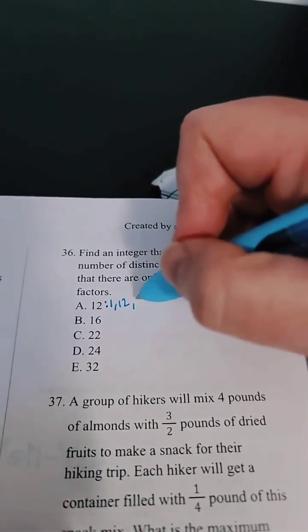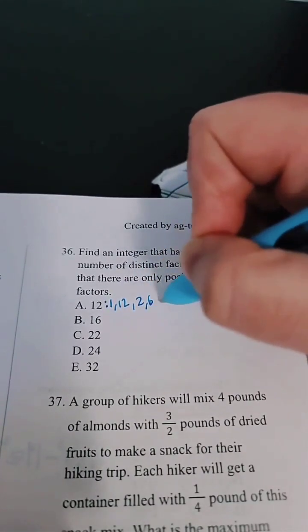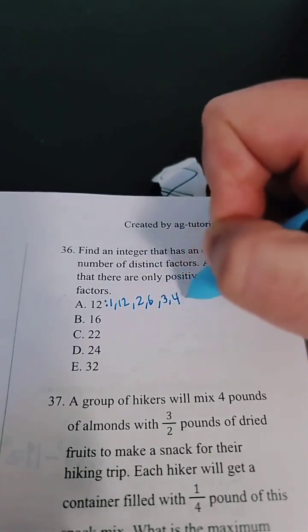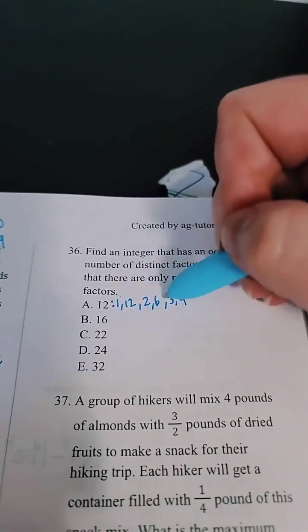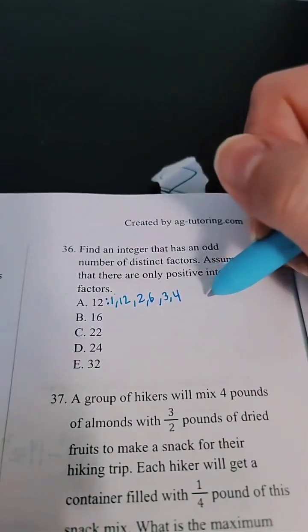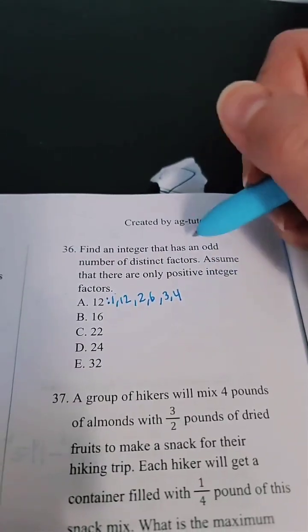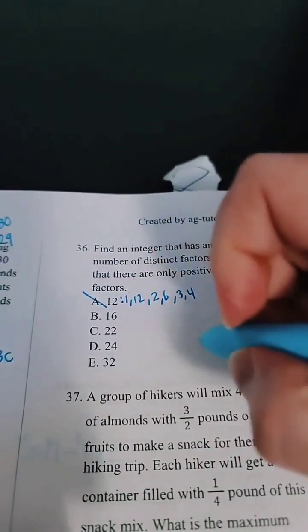1 times 12. And then 2 times 6, so 2 and 6 are factors. And then 3 times 4, so 3 and 4 are factors. That means that there are 1, 2, 3, 4, 5, 6 distinct factors, which is not an odd number. We're looking for an odd number of factors.